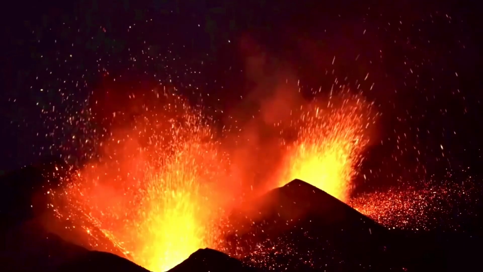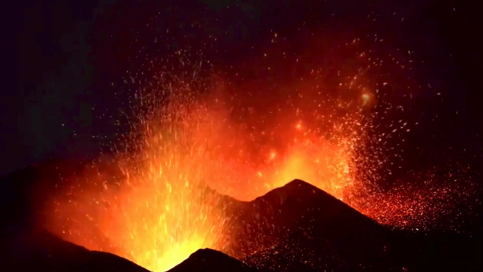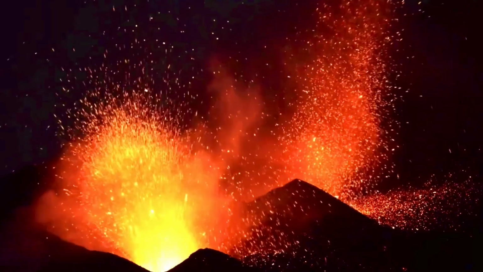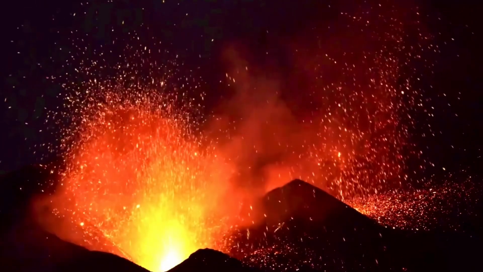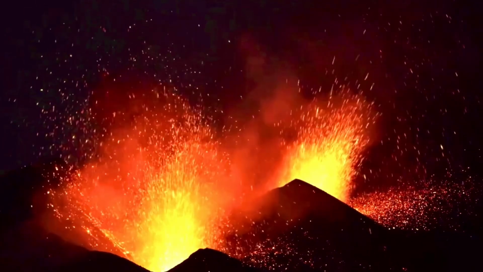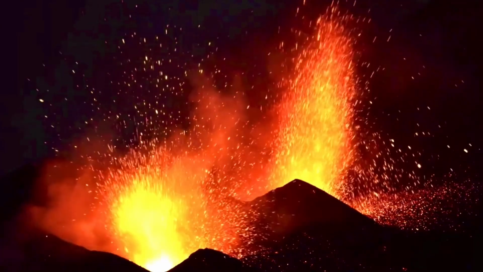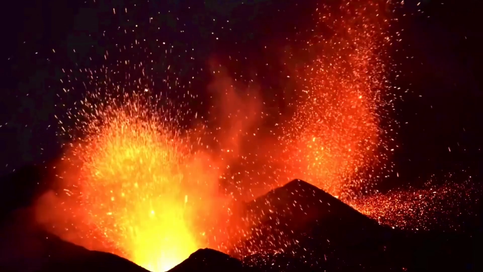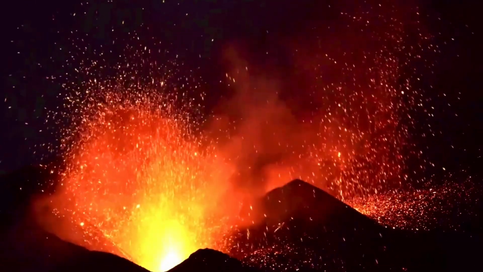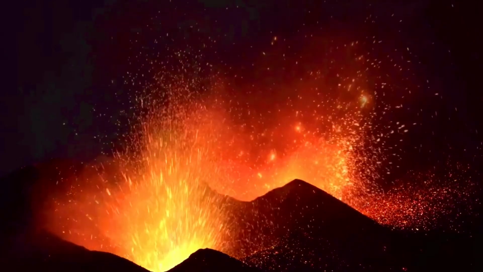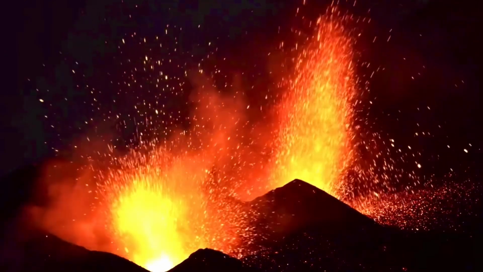These convection currents cause the movement of tectonic plates, which are large slabs of the Earth's crust. When these plates move, they can interact in various ways, leading to the formation of different types of volcanoes. There are three main types of plate boundaries where volcanic activity occurs: divergent boundaries, convergent boundaries, and hotspots.